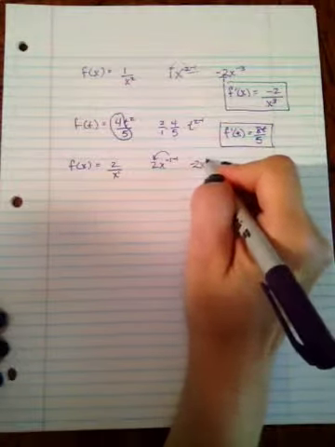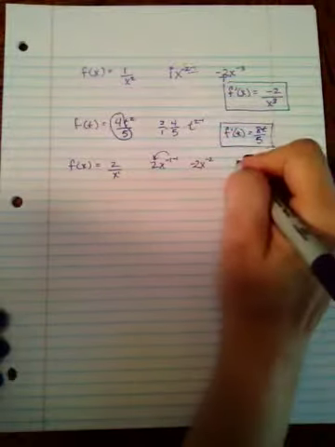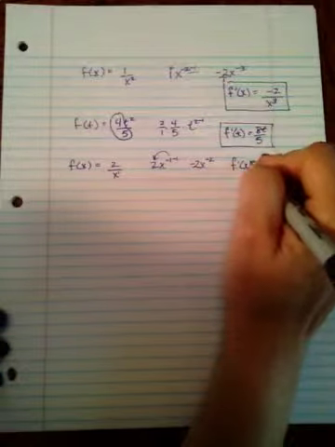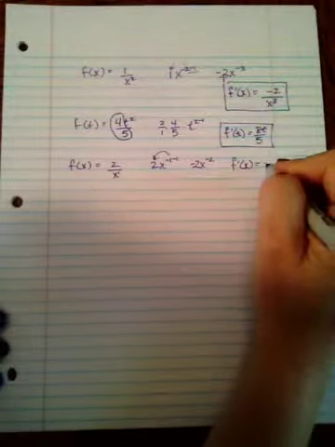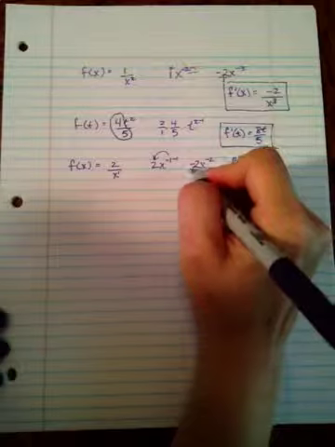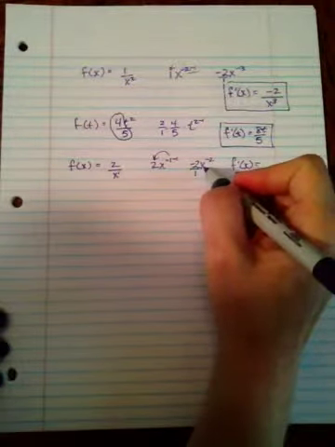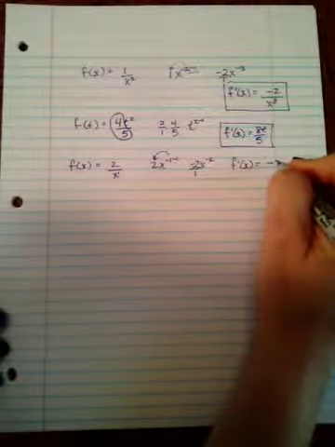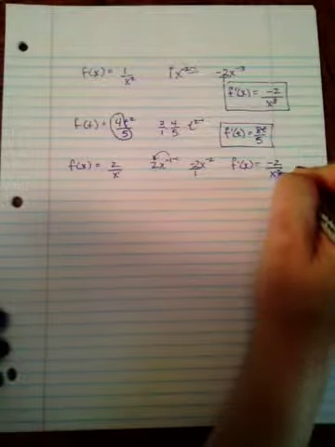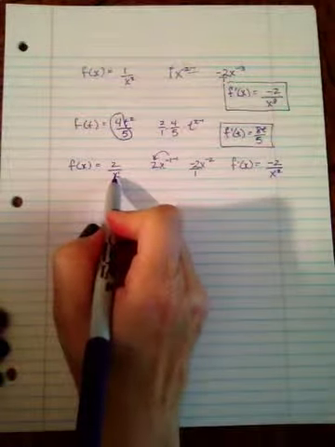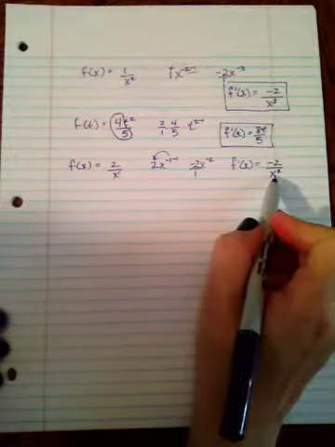Negative 1 minus 1 is negative 2. So my f prime of x will equal, negative 2 is in the numerator, which puts a 1 in the denominator. The x has the negative exponent, so it goes in the denominator as well. So negative 2 over x squared. I started with an x to the first in the denominator. I now have x squared.